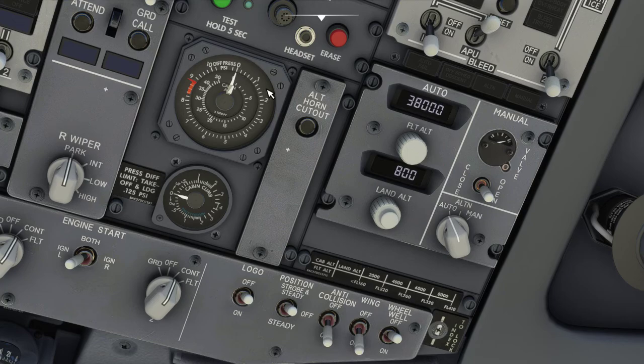And so as you climb and the cabin pressurizes, this needle is going to wind its way all the way around here to about 8.4, maybe even slightly over that. Red line here is 9.1, so you better never exceed that.